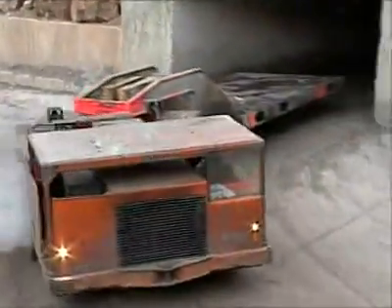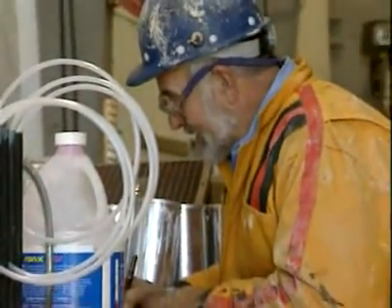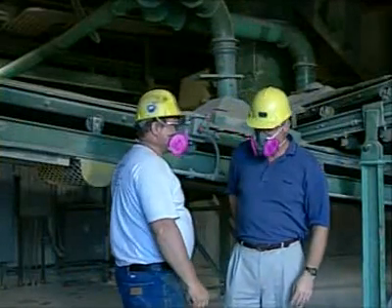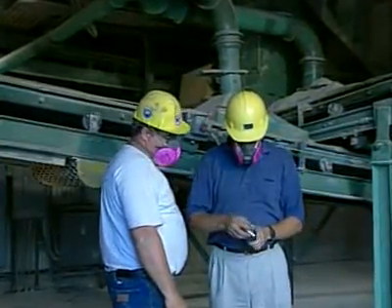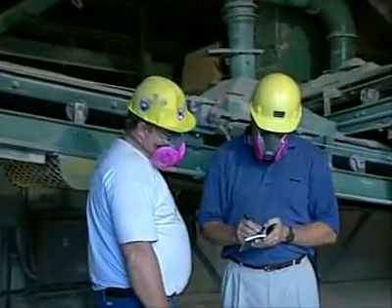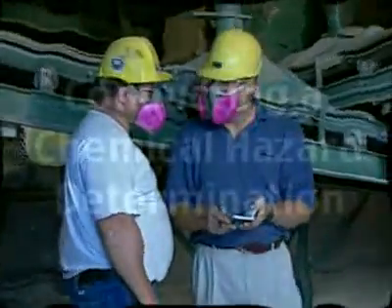Hazcom is an information and training standard. It requires you to know about the chemicals that you mine and to tell miners about the risks associated with exposure to them, the methods you use to control exposure, and the safety measures to take. The inventory of mine chemicals is an important first step toward cataloging mine hazards and informing your employees about them.